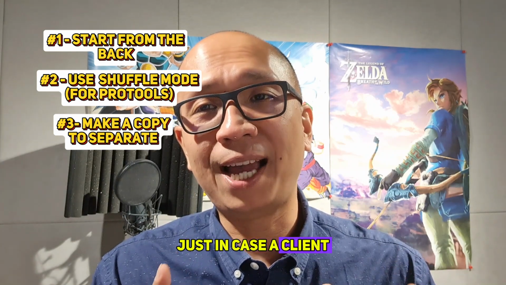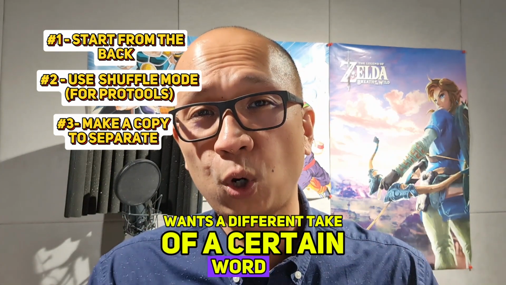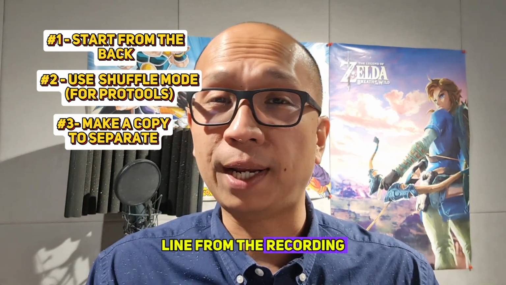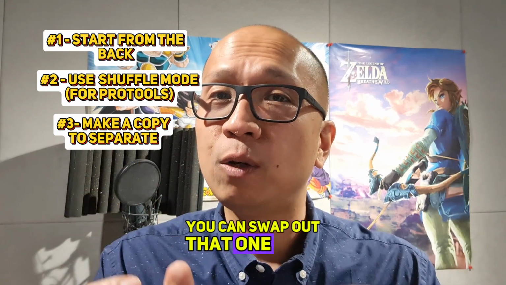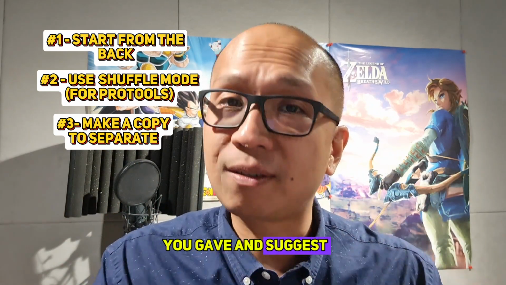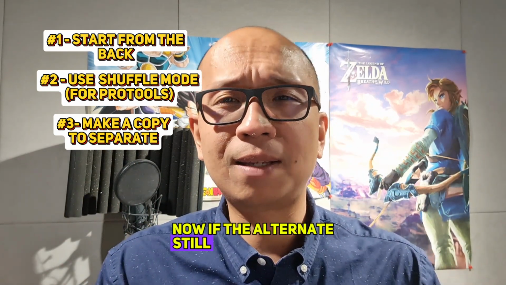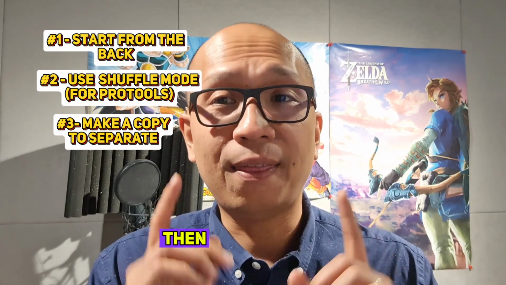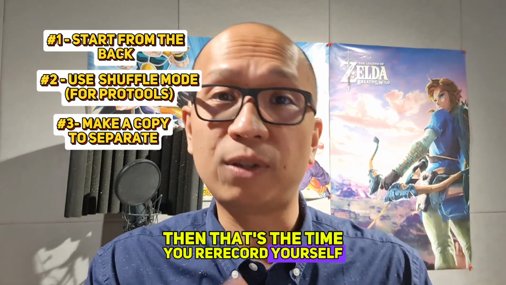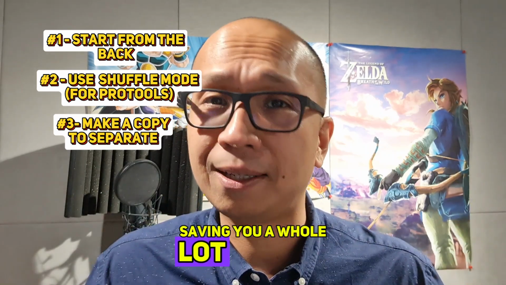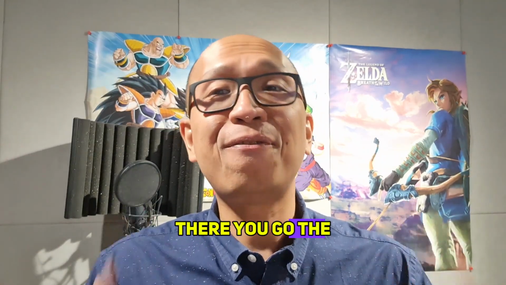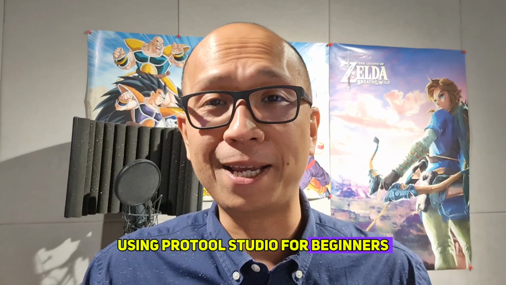Just in case a client wants a different take of a certain word or line from the raw recording, you can swap out that one with the one you gave and suggest it. Now, if the alternate still doesn't satisfy the client, then that's the time you re-record yourself, saving you a whole lot of time. There you go, the fastest way to edit raw recordings using Pro Tools Studio for beginners.